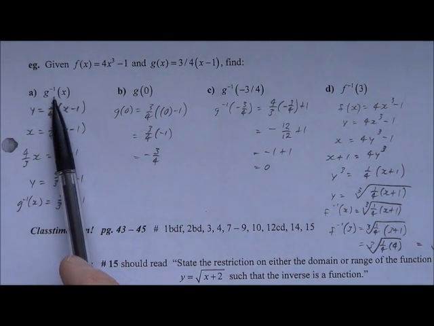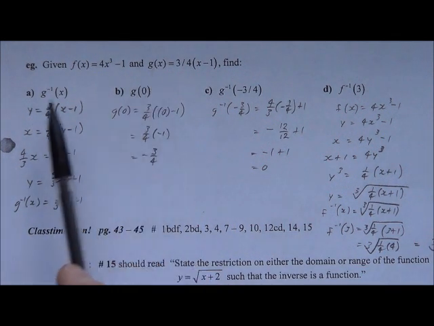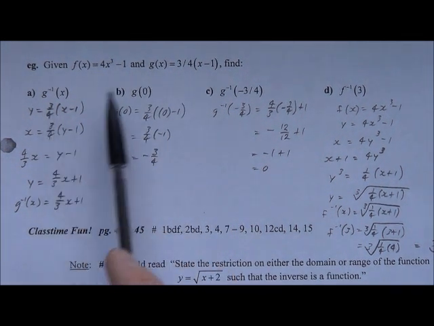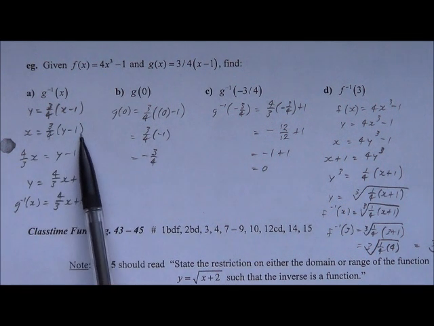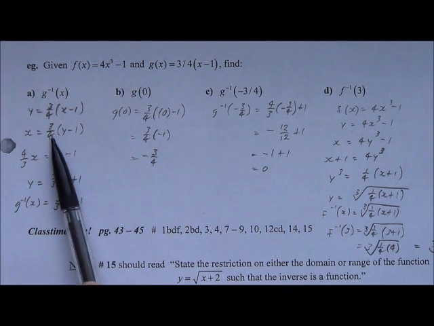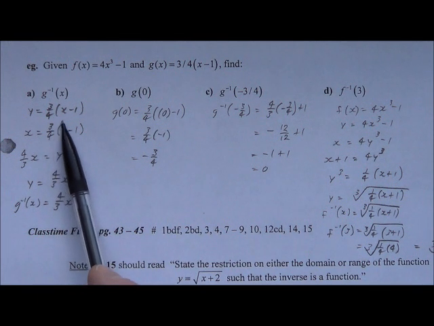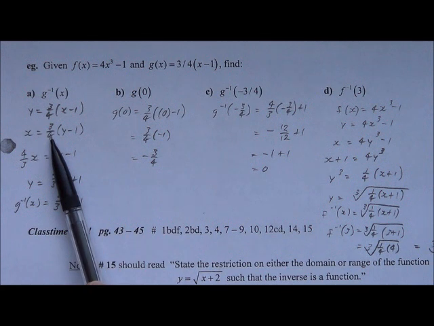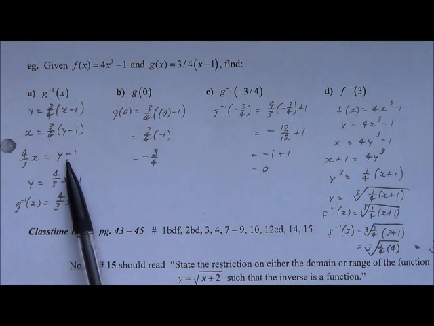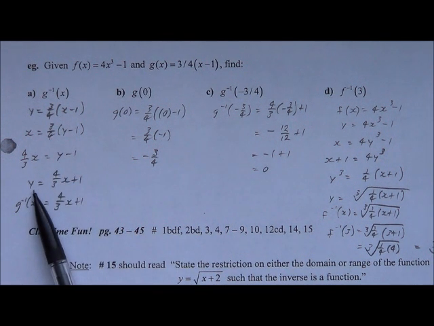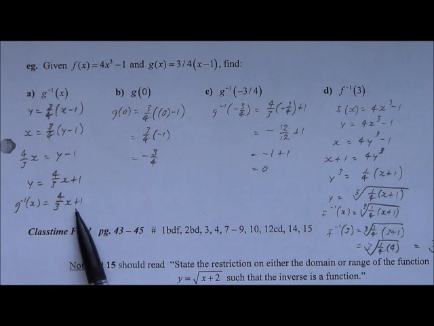So we've got the inverse. We want to find the inverse function, or the inverse relation, of g of x. So I replace g of x by y, and leave the rest of this the same. And then I will interchange the x and y, so I get x equals 3/4 y minus 1. Because this is 3 divided by 4 times y minus 1, I'm going to multiply by 4 and then divide by 3 to do the inverse operations, or the opposite operations here. So we get 4x divided by 3 equals y minus 1. Then I'll add 1 to both sides, so y equals 4/3 x plus 1. That means that g inverse of x is 4/3 x plus 1.